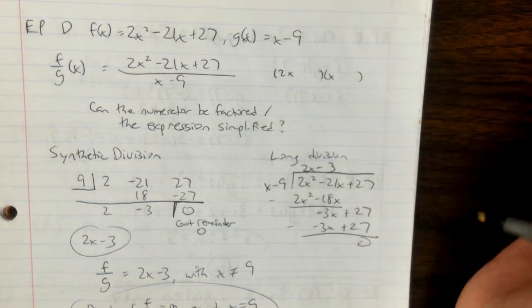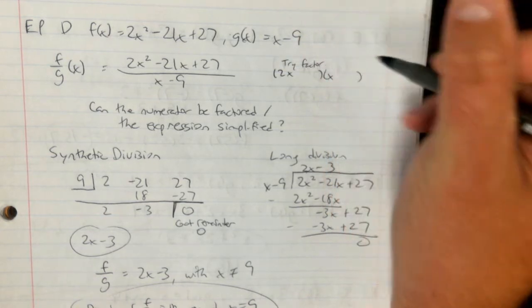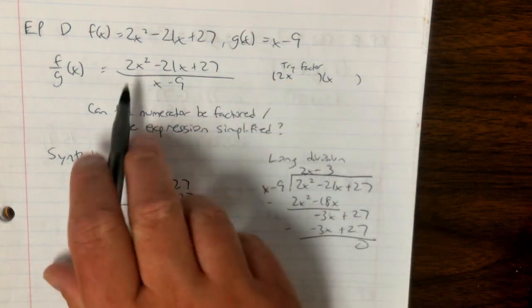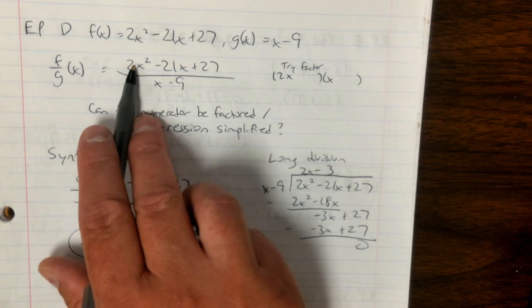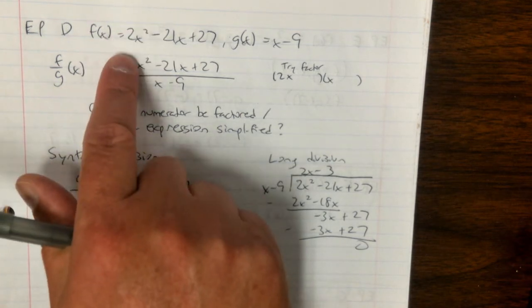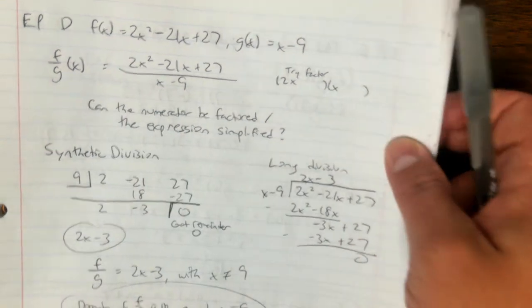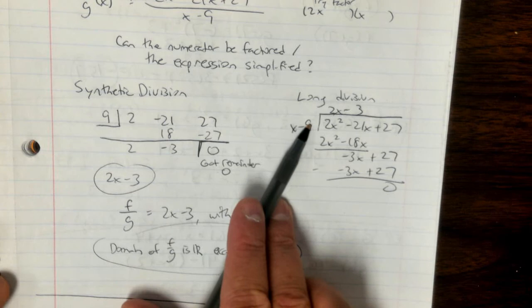trial and error. So you could try factoring. To me personally, I don't like factoring if it's a number other than 1. You know, like if it were like this, I could try to factor it, but if it's a number in front, I would either use synthetic division or long division.